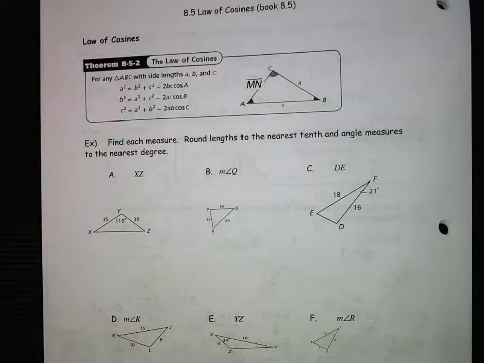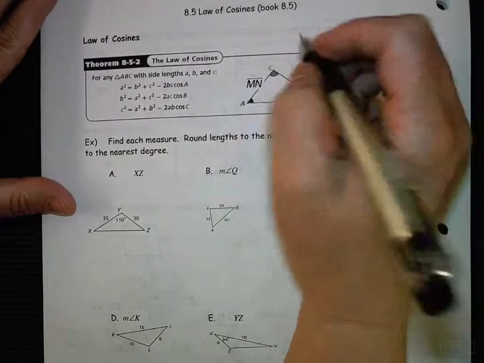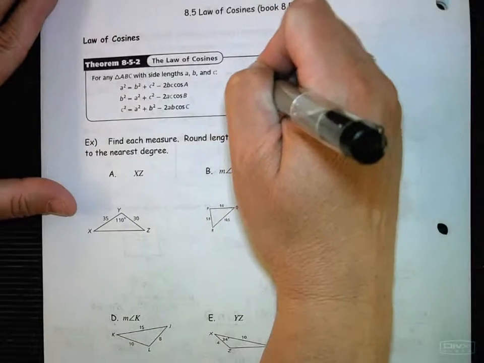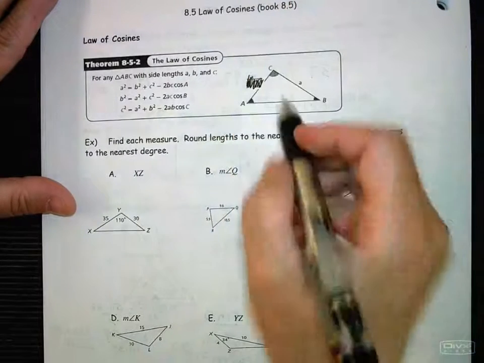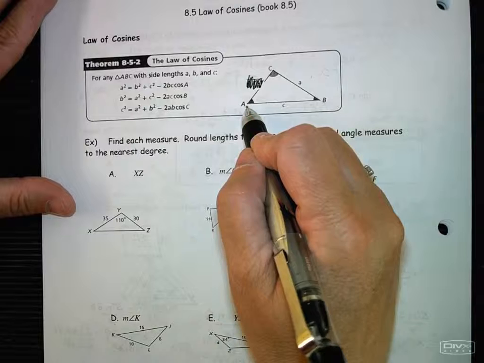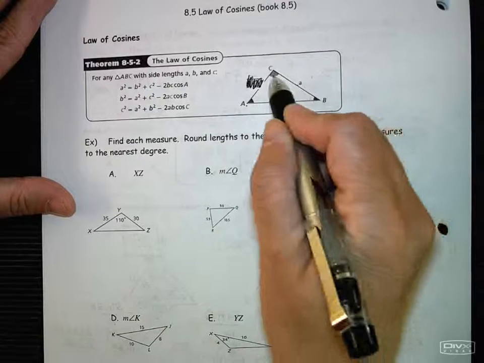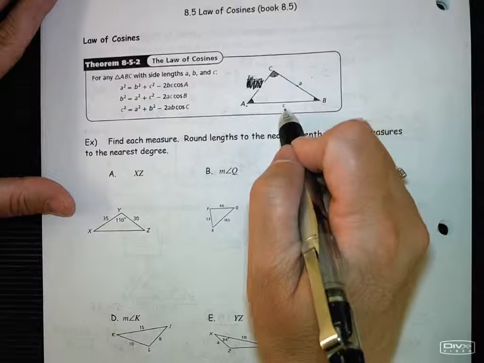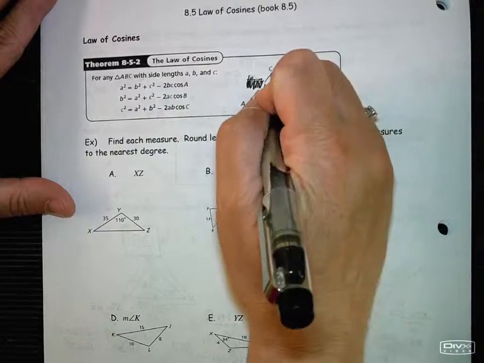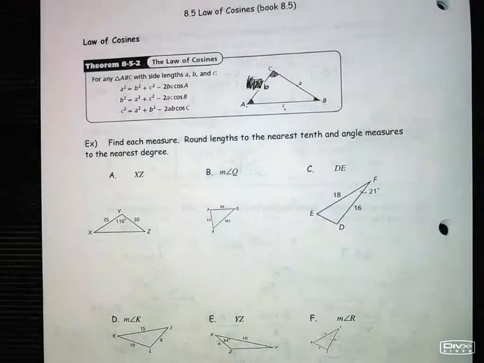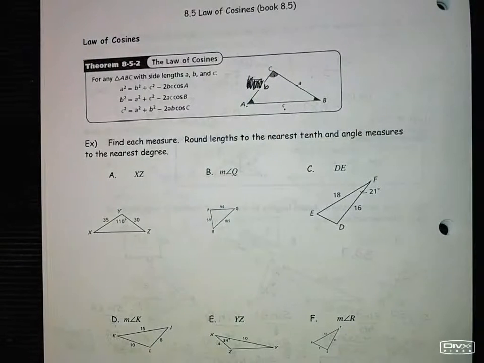Chapter 8, Section 6 is the law of cosines, and I think we've got a typo in our notes. I don't think that should be there. Again, angle A is across from side A, angle C is across from side C, and angle B is across from side B. And it says for any triangle with side lengths A, B, and C, A squared equals B squared minus 2BC cosine of A.